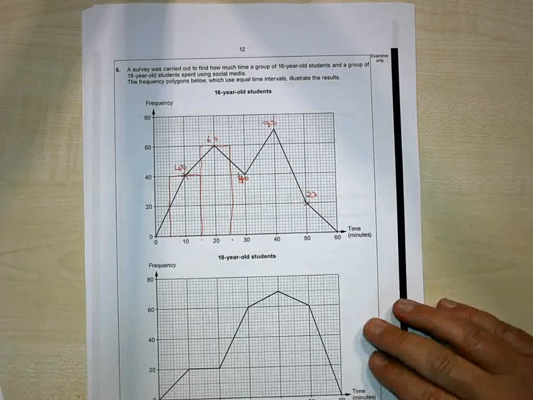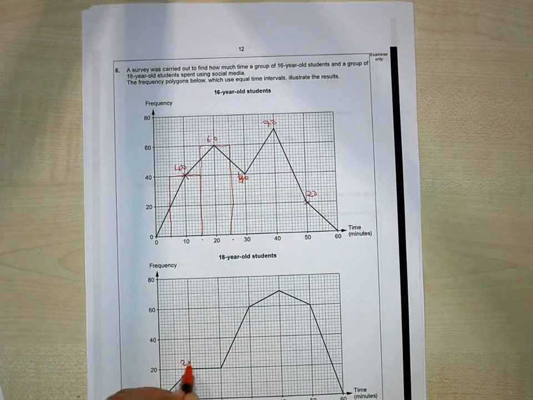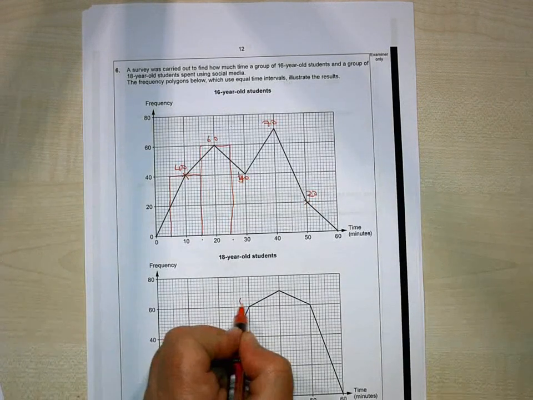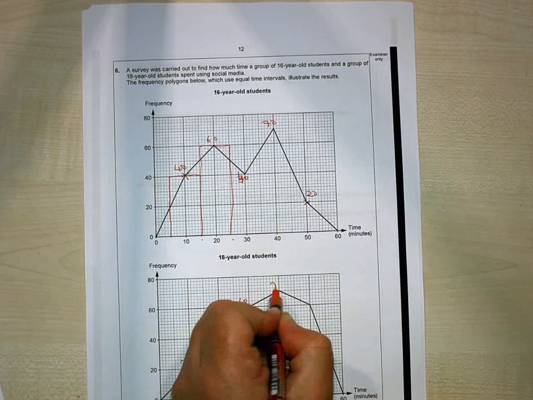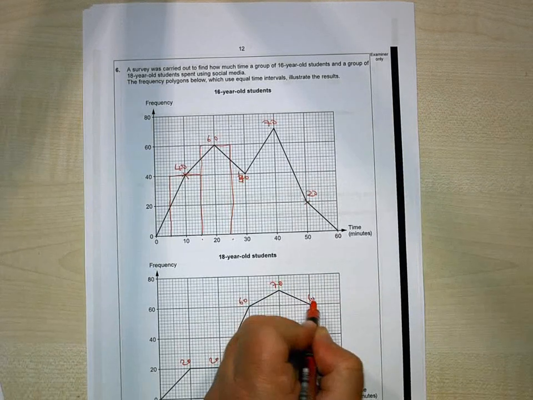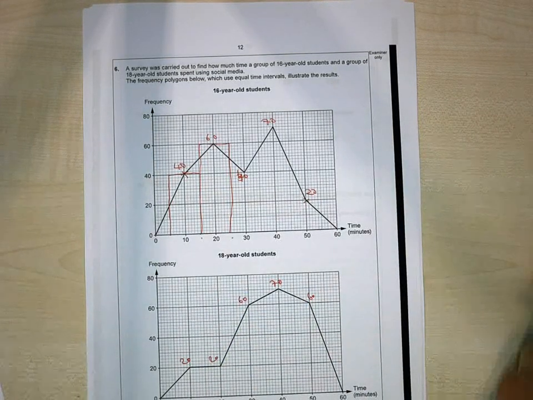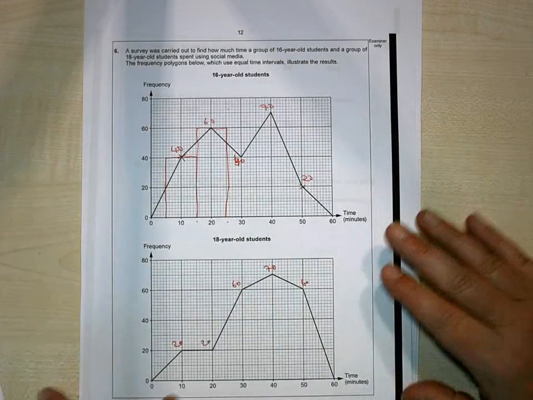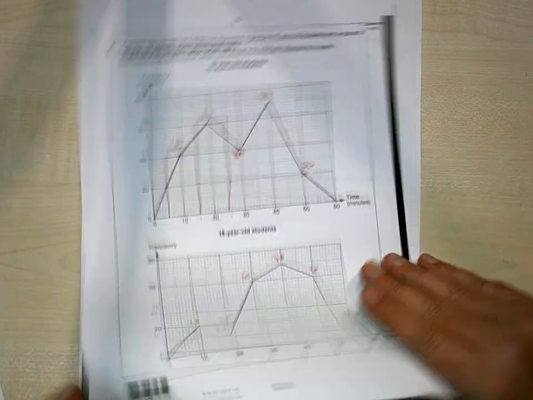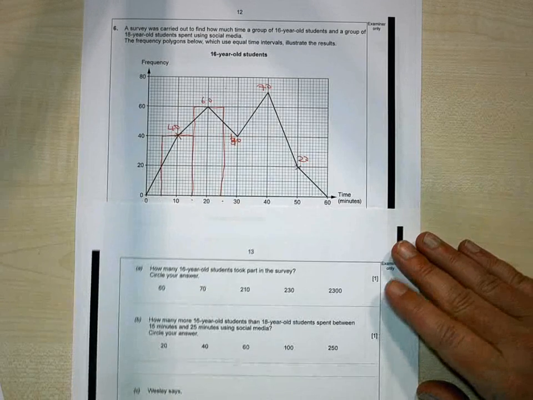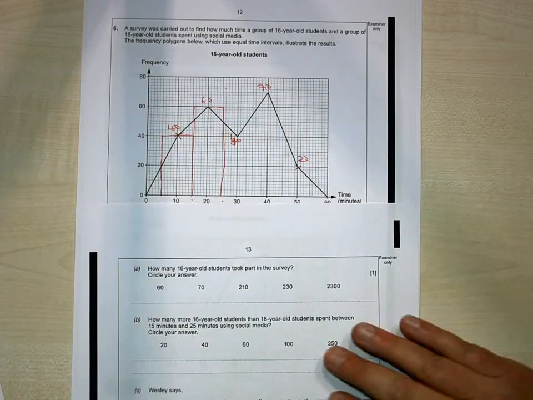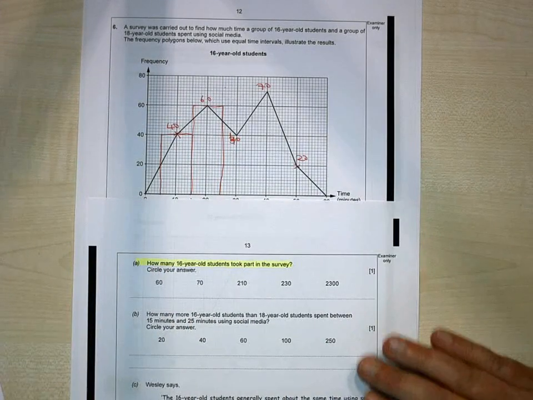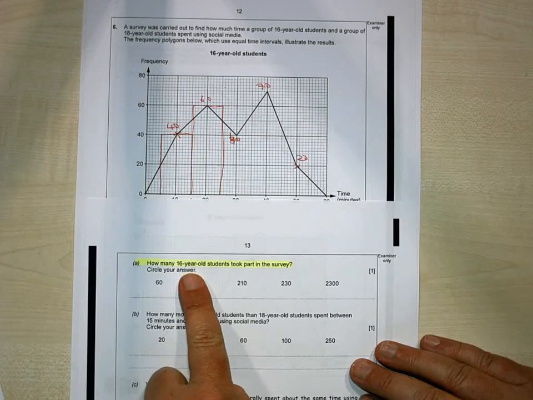Same with the bottom one? Yeah. Write them on. Yeah, you can write whatever you want on to help you. So with this one, it's going to be 20 students represented there, 20 represented there, 60 there, 70 there, 60 there. Okay, so that's the information from the graph that they're giving you. Now, what are they going to ask us to do with it? Haven't asked us any questions yet.